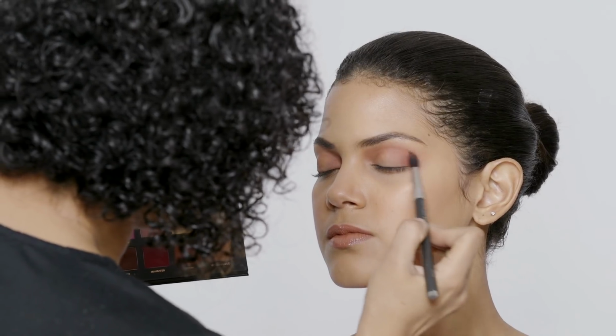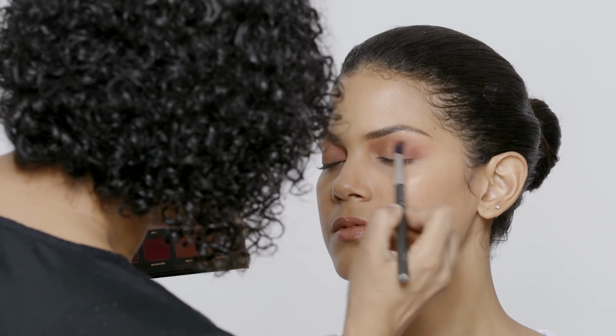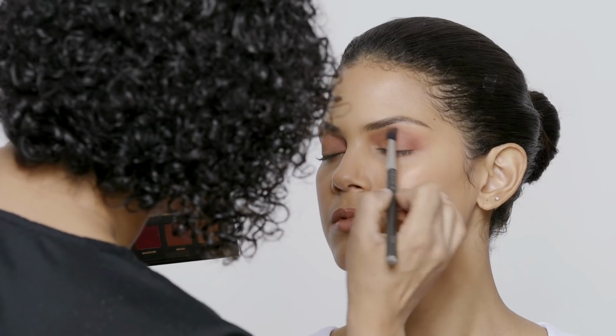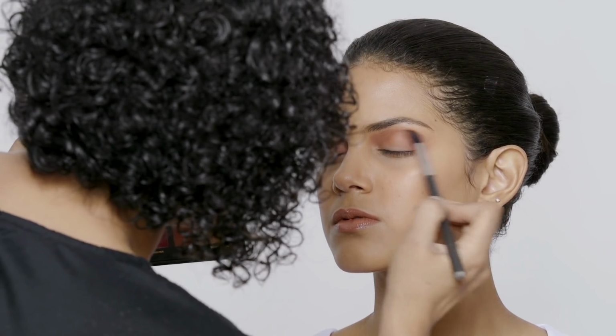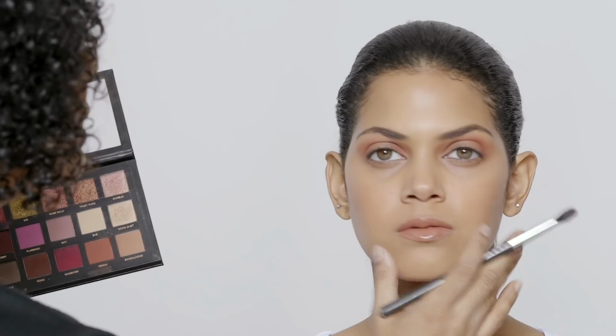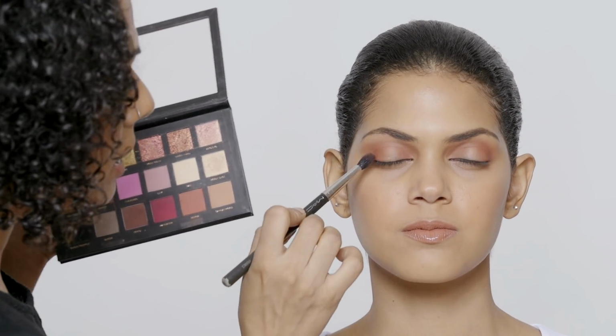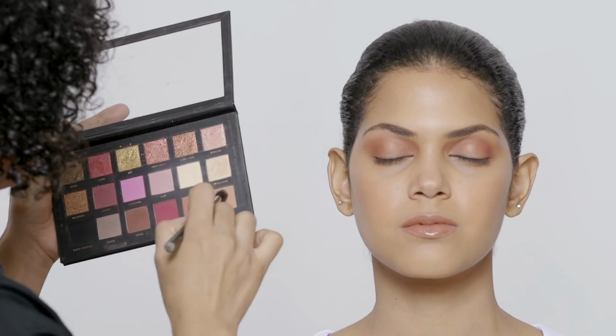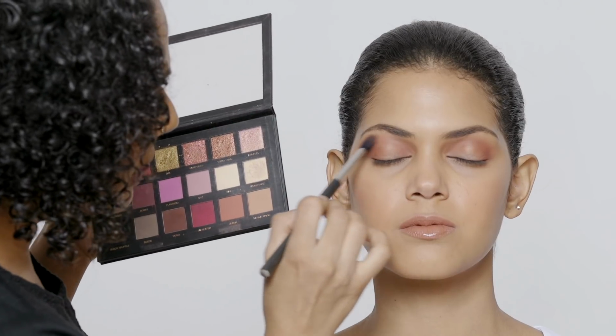Of course, you can build this up to any kind of finish you want. You want this to be a smoky eye, it can. If you'd like it to be very deeply coral, you can. I'm just keeping it largely, I'm not going to take it too far out. Keeping it very, very neutral.